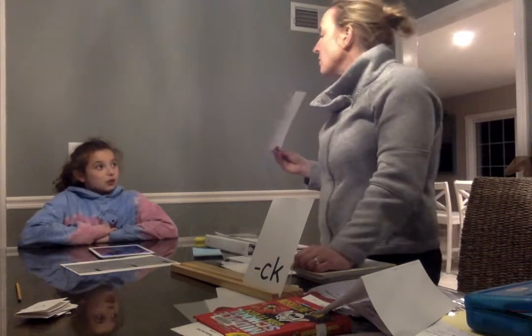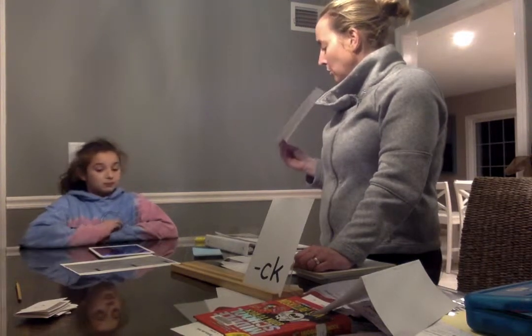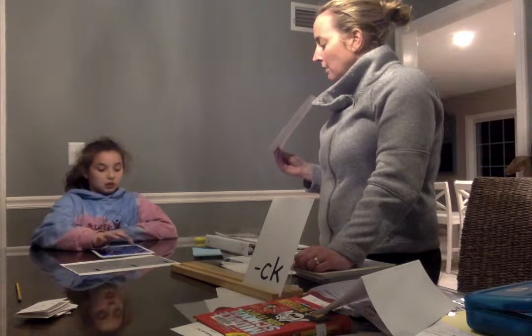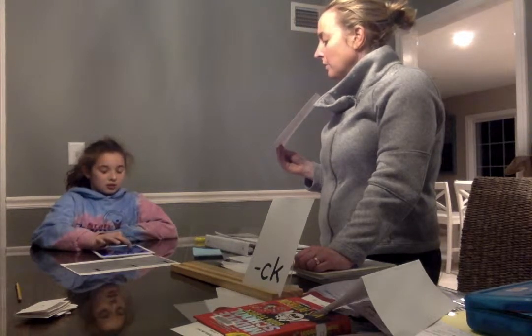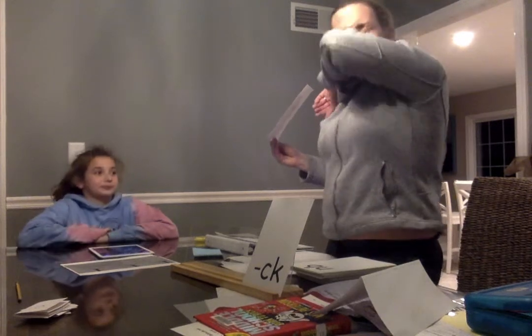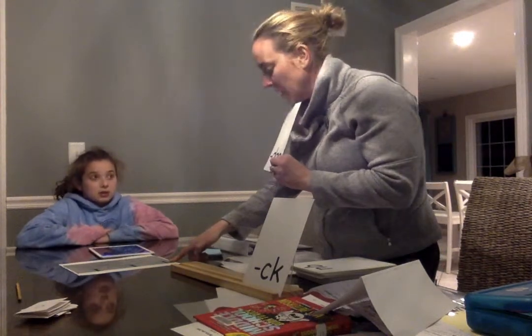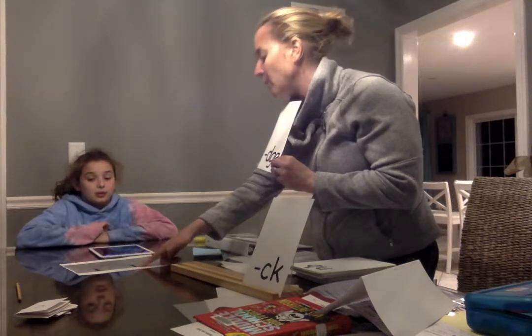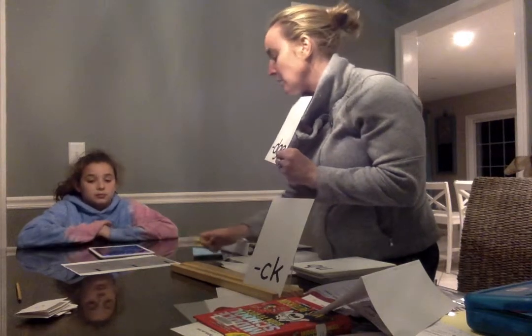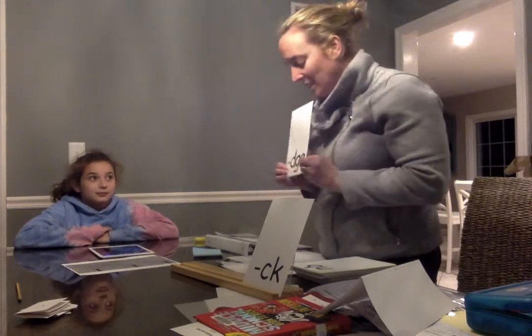What sound does this make? J. Okay. So we're going to write the way that we've learned to make the j sound. D, G, E says j. Perfect. And we use DGE when we have one syllable, one short vowel, and we hear one j sound. Examples? Pledge and fudge. And you just got to eat fudge.